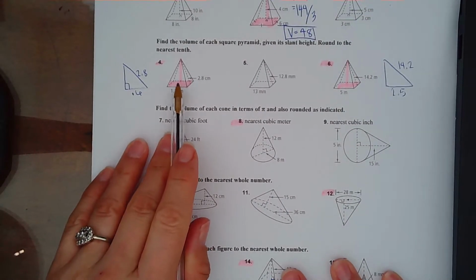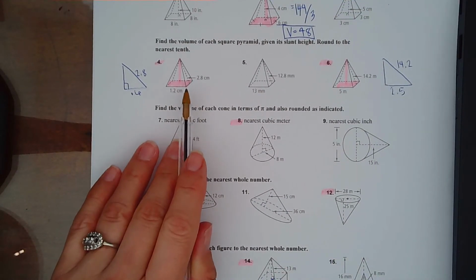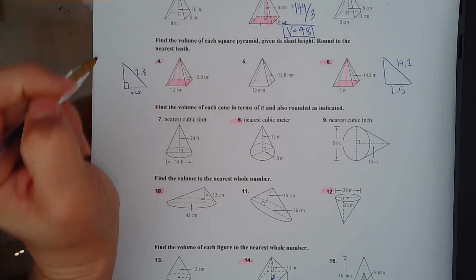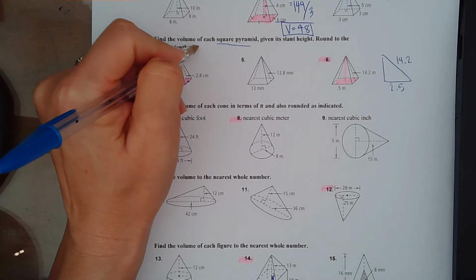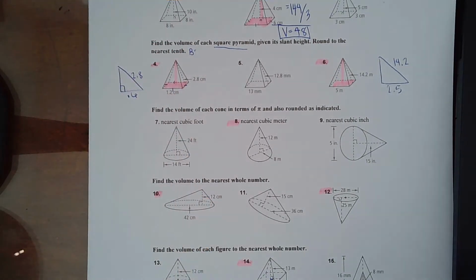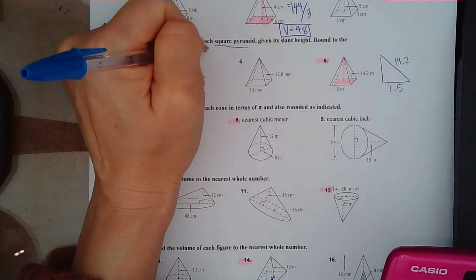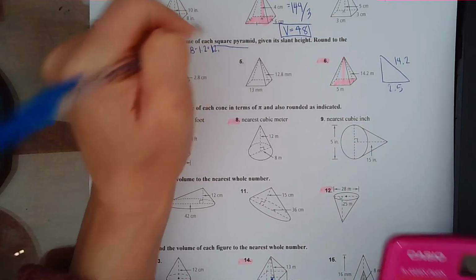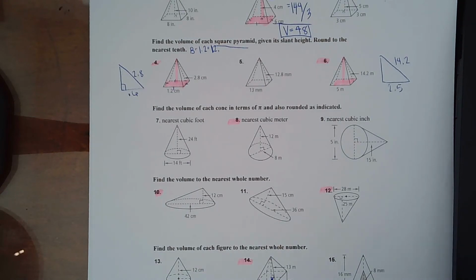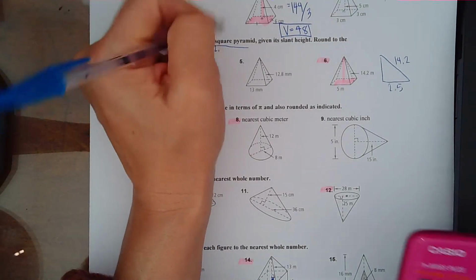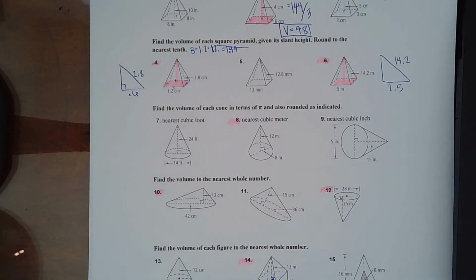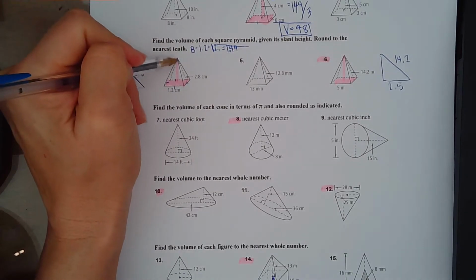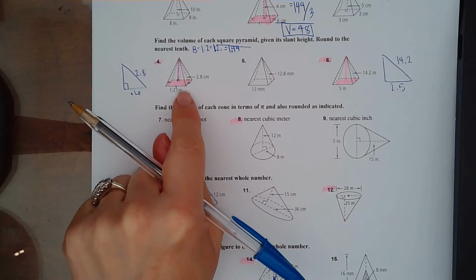Okay, well, here, number 4 of these evens, we can go ahead and find the area of our base. It's a square pyramid. So again, we know that all 4 sides are equal. So our big B is going to be equal to 1.2 times 1.2, which is equal to 1.44, like 12 times 12, 144. And then we need to multiply it by our height. But if you notice, we don't know our height.